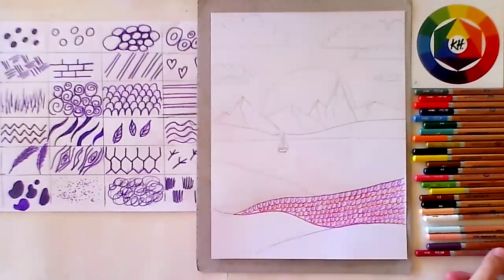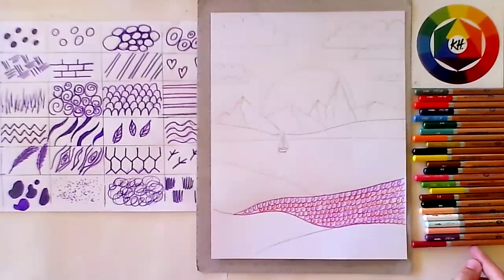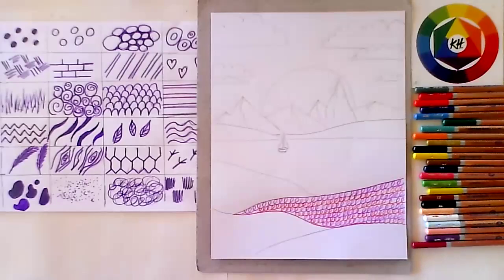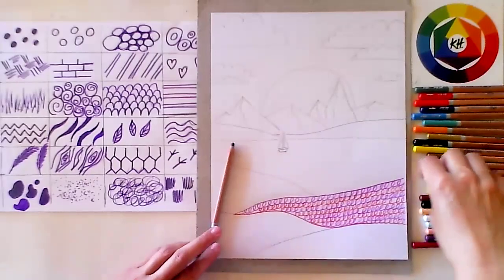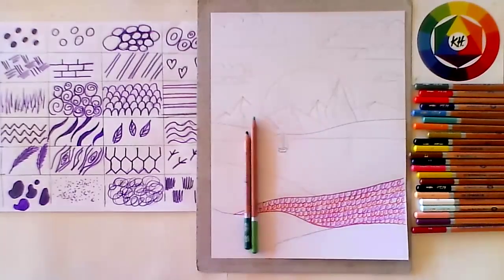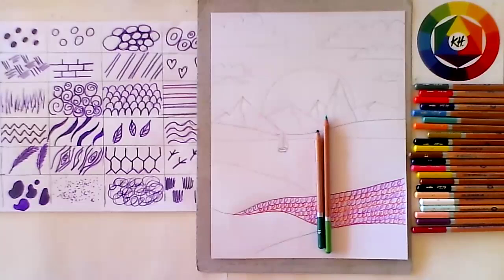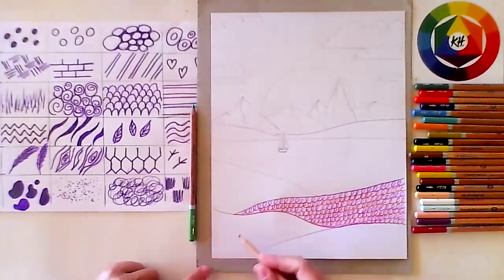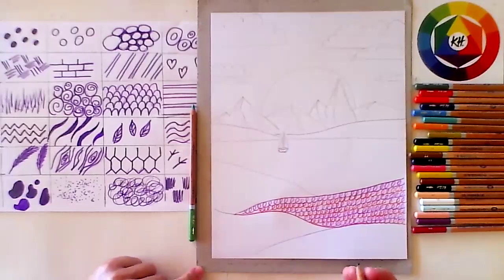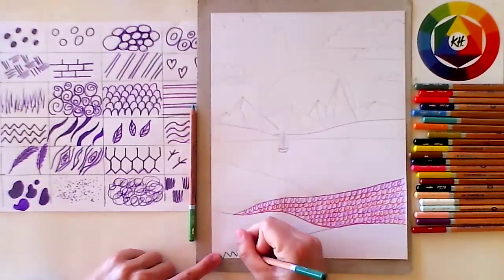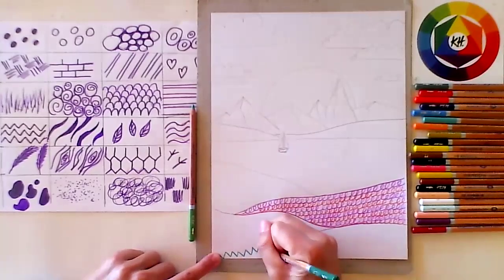Cool. So I'm going to show you with the second one the version where you can do the lines and the background. I invite you to choose two colors, similar. So let's say light green and dark green. First, you take the darker one, and we're gonna do the zigzag. And here we can also play changing the size.